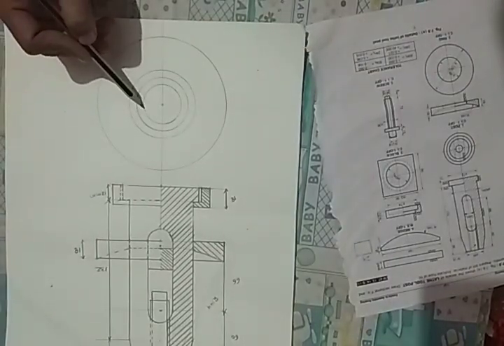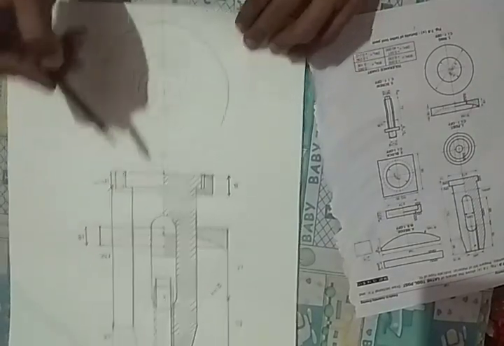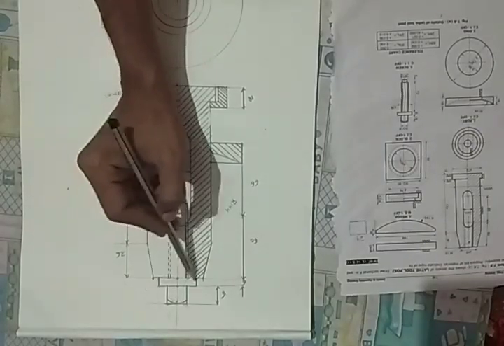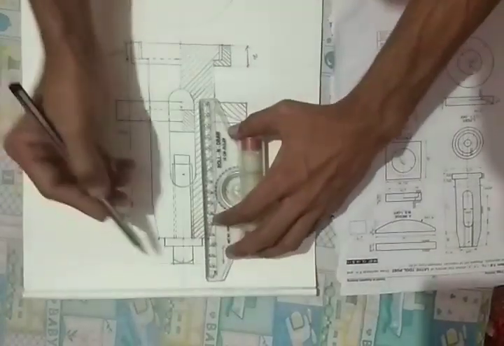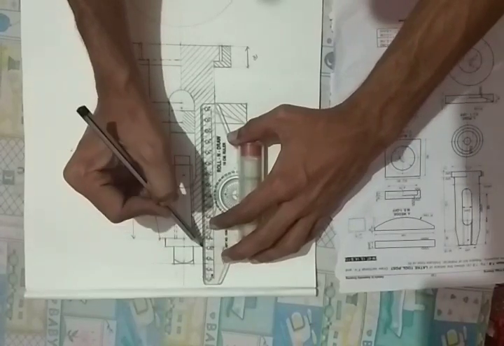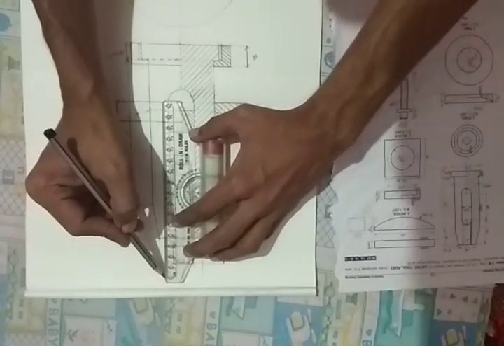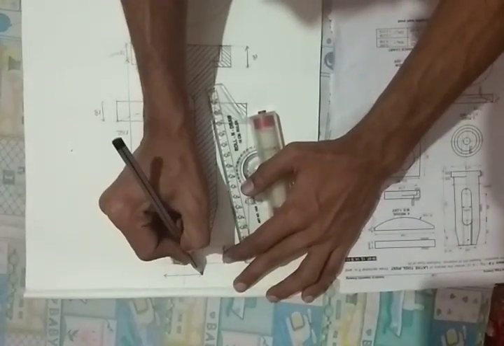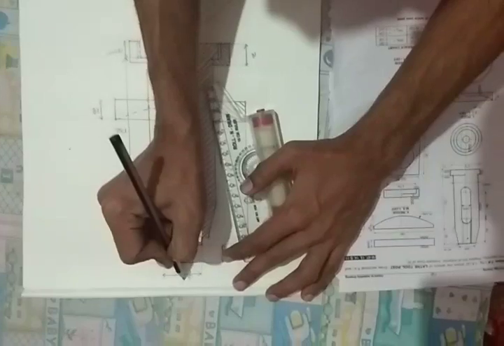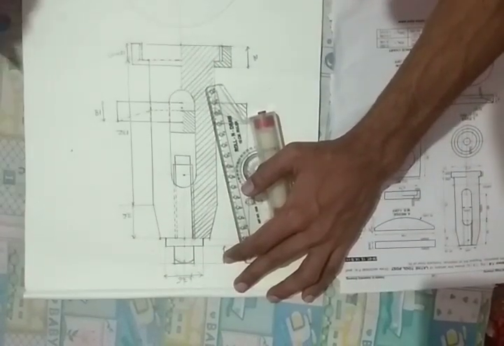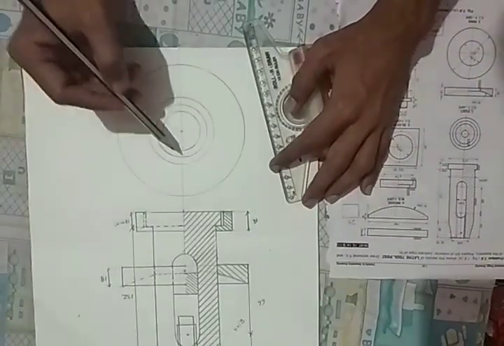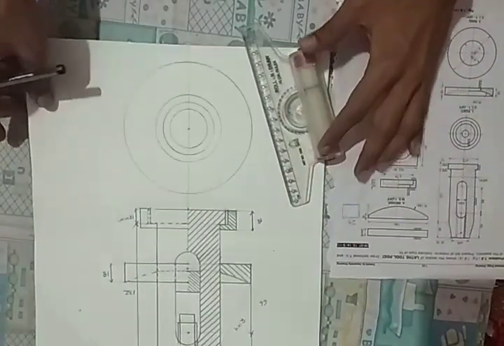So this circle is a dark circle which is visible, and it represents the top view of this portion, which is of diameter 36 mm. I am writing here the diameter. You can see I am giving the dimension. Earlier the dimension was not given, so I am giving the dimension here. So this part is of diameter 36. This will be visible from the top, so we have drawn a dark circle for that.